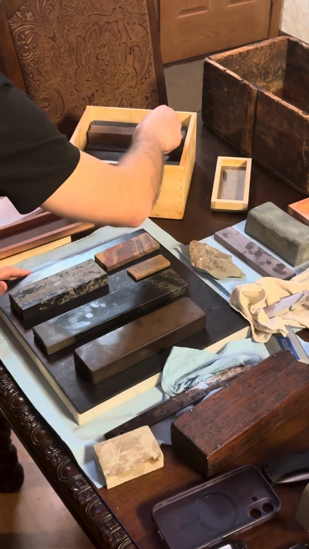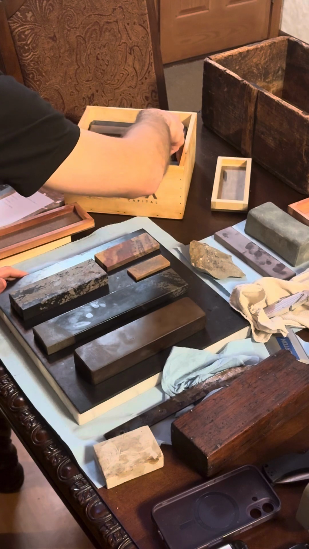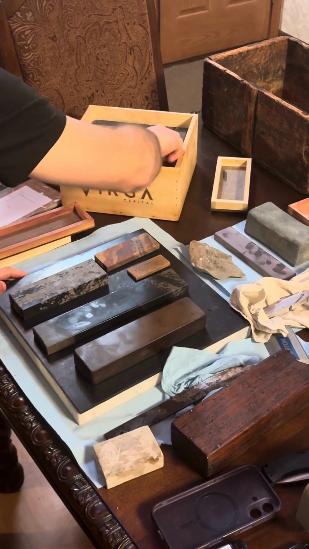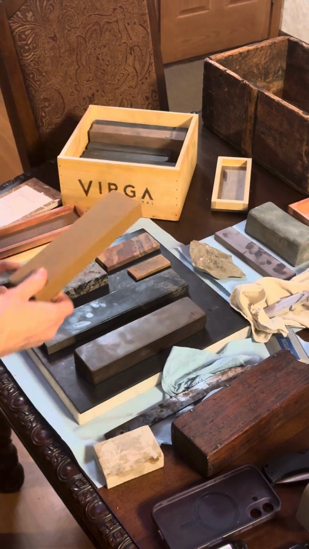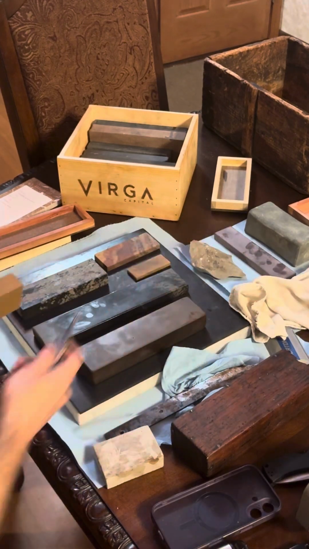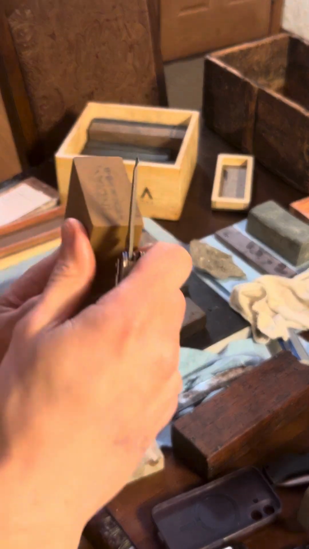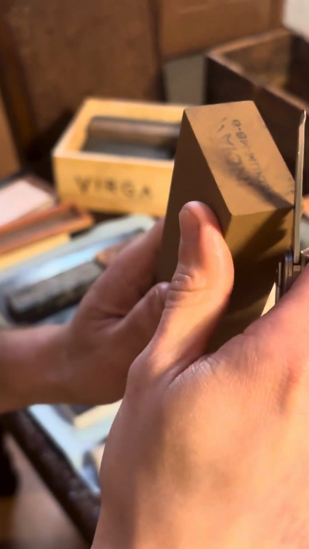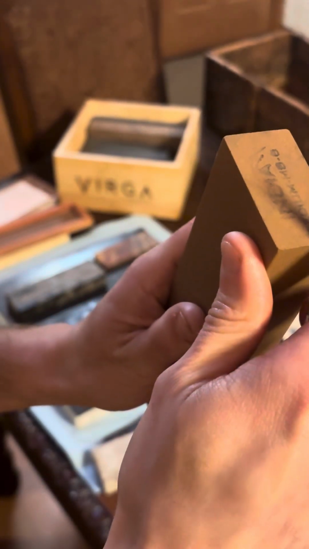If I take an India, which these get mistaken for natural stones when they're completely coated in grime, black and gross. I haven't done this yet, so I don't know how it's gonna go.